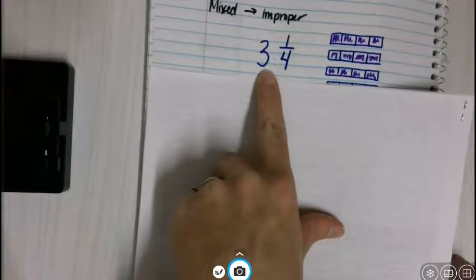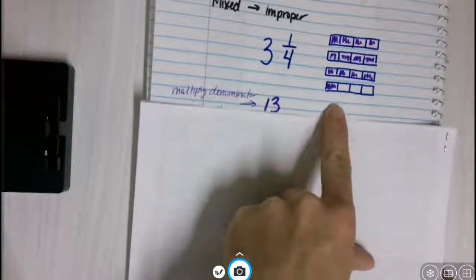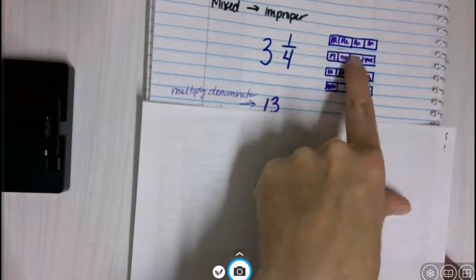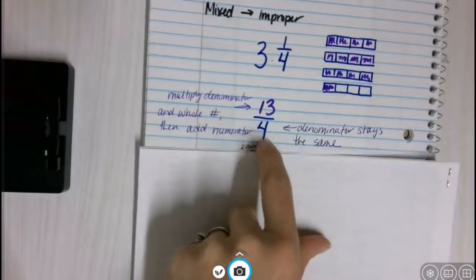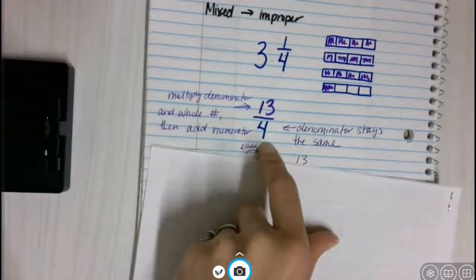Let me look at this. Here my mixed number is 3 and 1/4. I drew myself a little picture over here. There are 3 whole ones shaded, and 1/4 of another one. Since each one is divided into fourths, that still stays as my denominator, and then I can count.